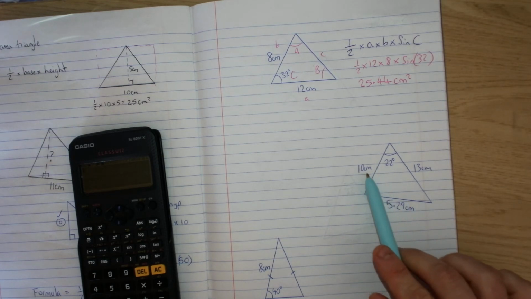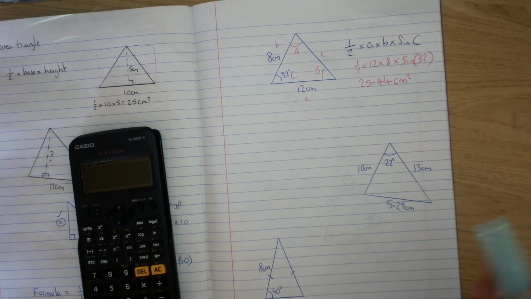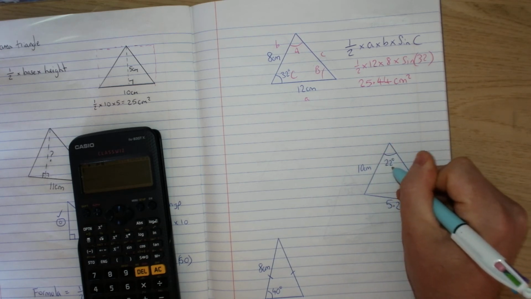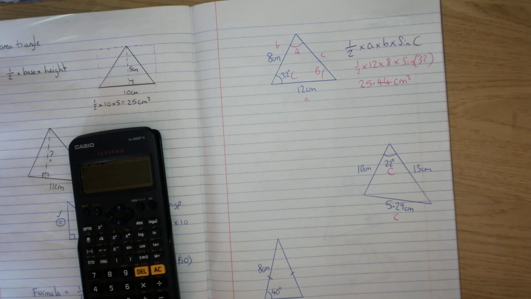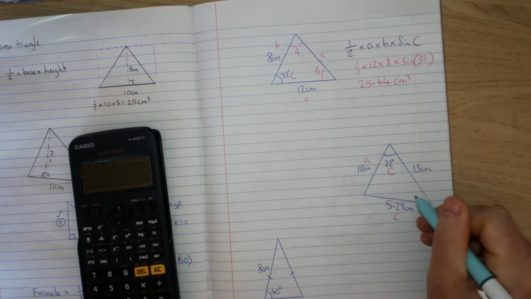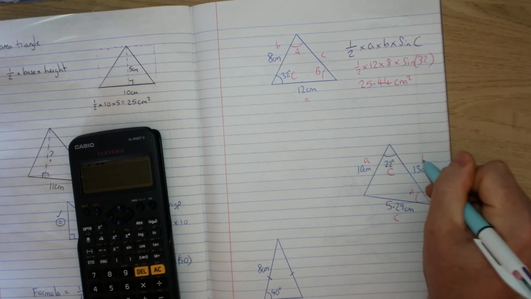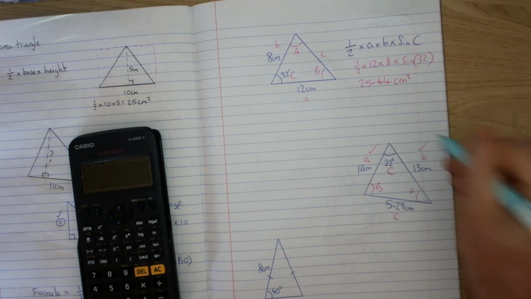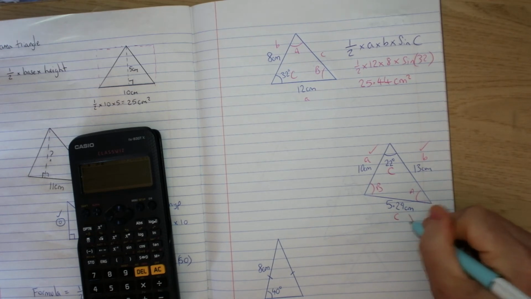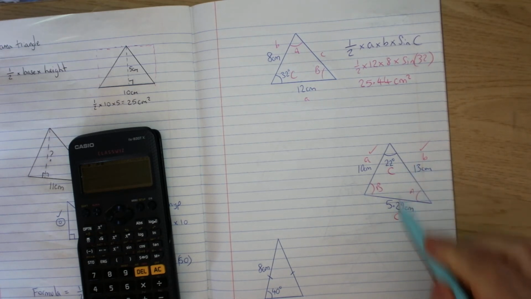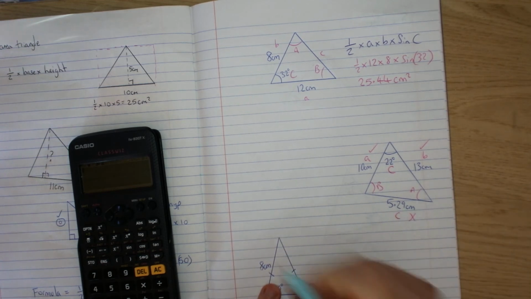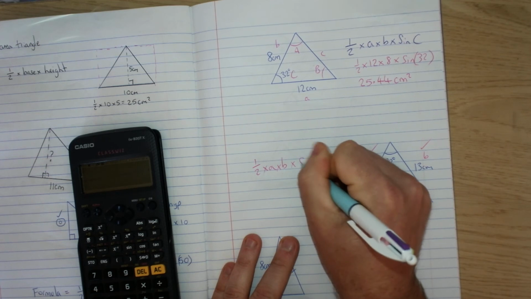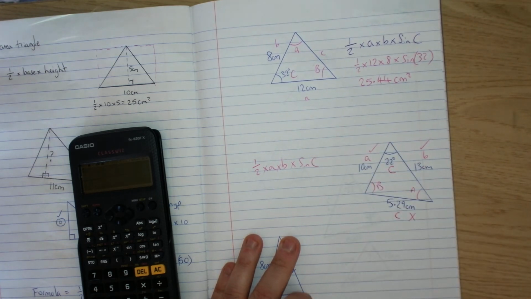Okay, so this time I've put an extra side in, so this is going to be angle C, which means this is side C, this is side A, angle A, B, angle B. So those two are important to me. In this case I'm not going to be using that because that's opposite my angle. So I'm going to do half times A times B times sine of C.